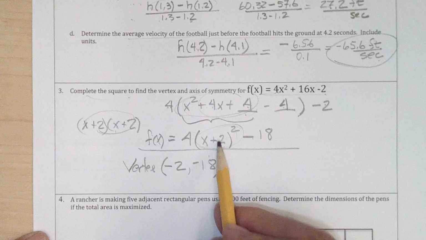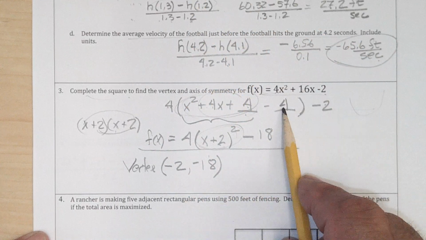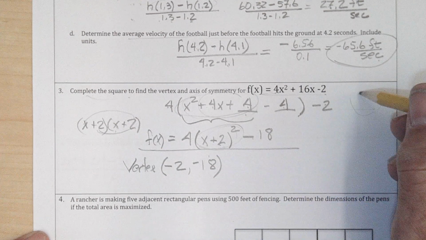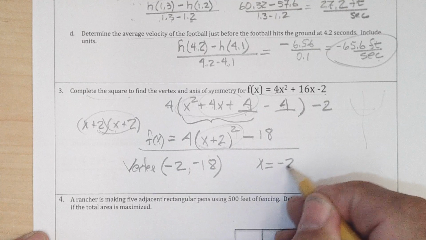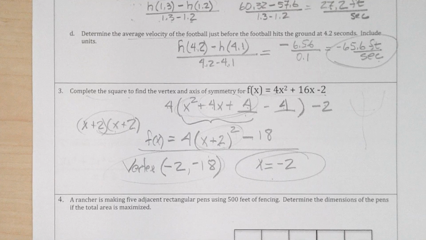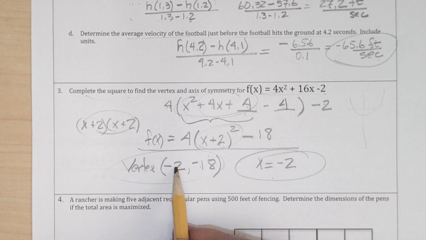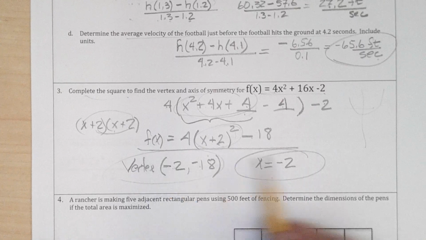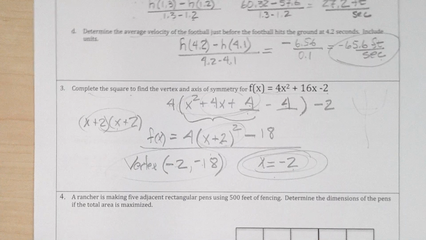And the axis of symmetry is the center line, and since this is a parabola that's moved minus 2, the center line is going to be right at x equal minus 2. Center line, vertex. The minus 18 is only involved in here. This says it was moved minus 2, and so that's why the center line is x equal minus 2.